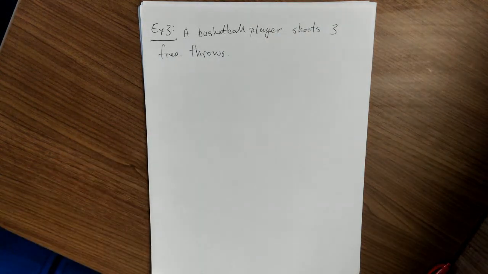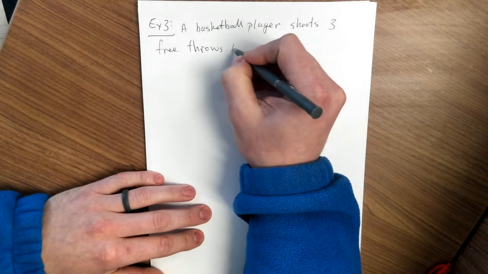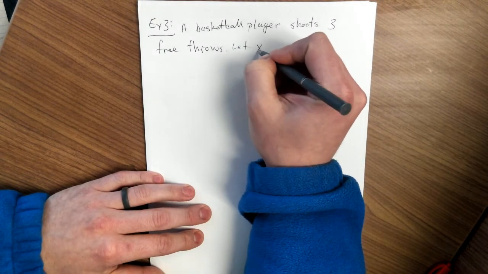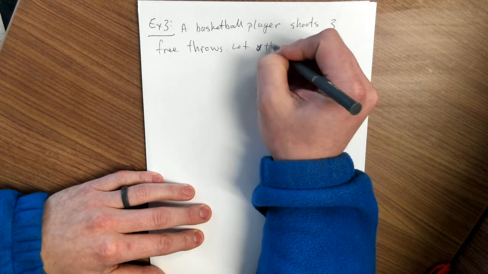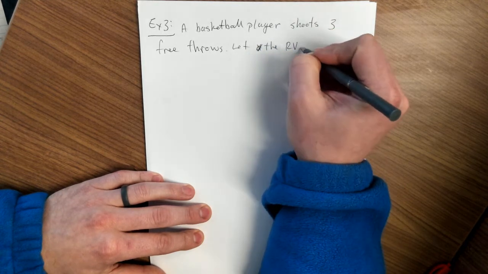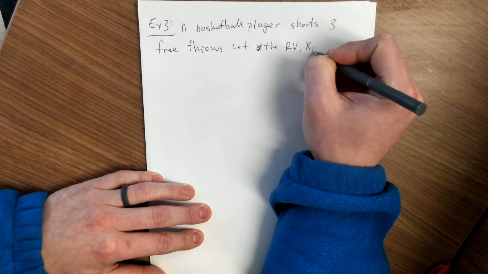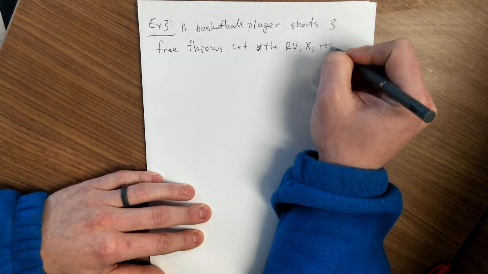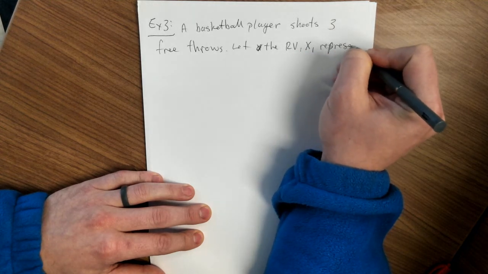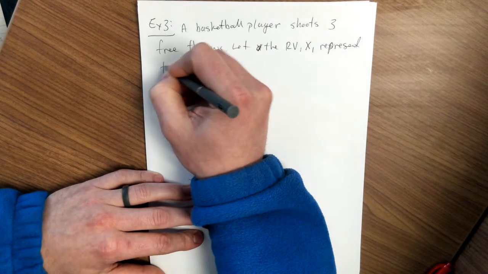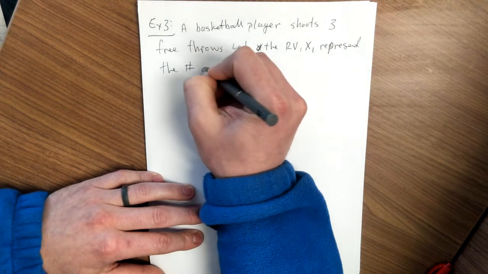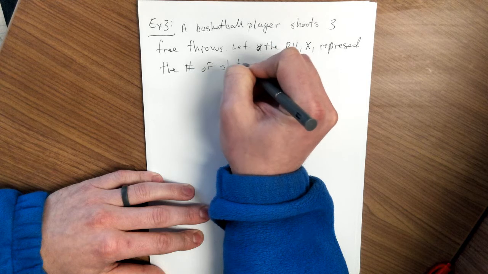Here, let the random variable X represent the number of shots made.